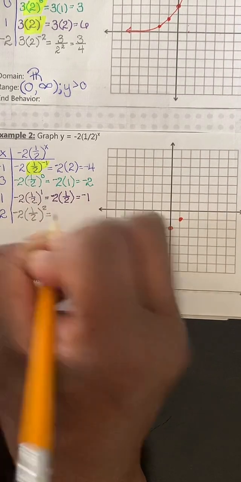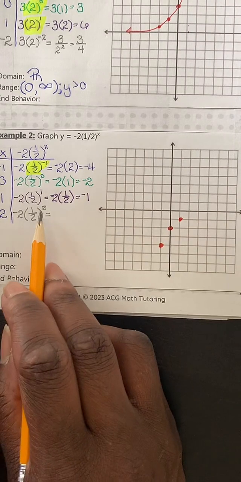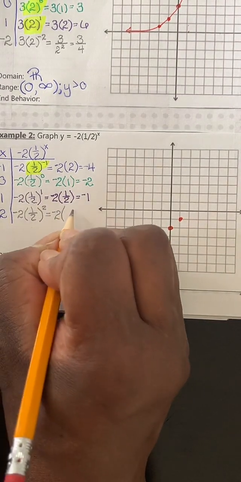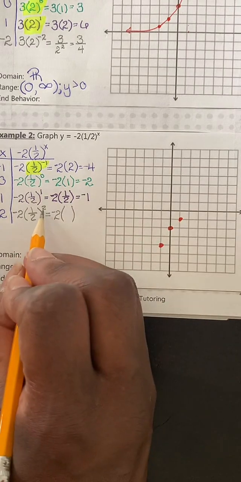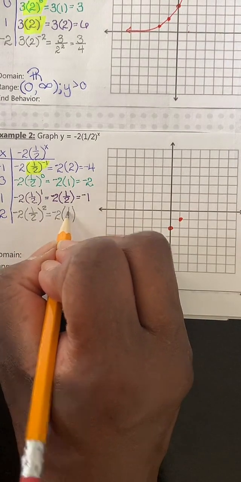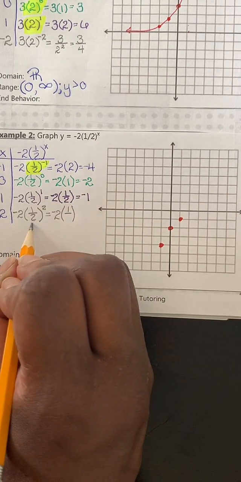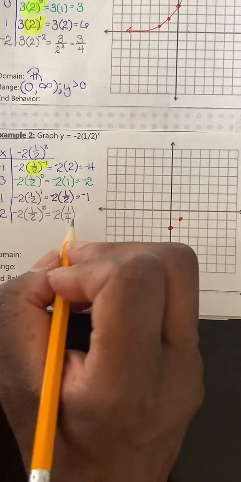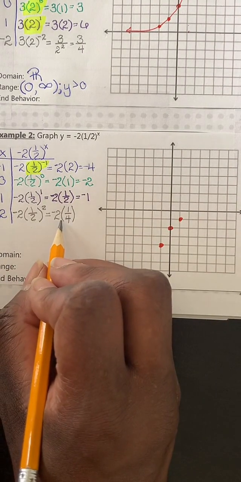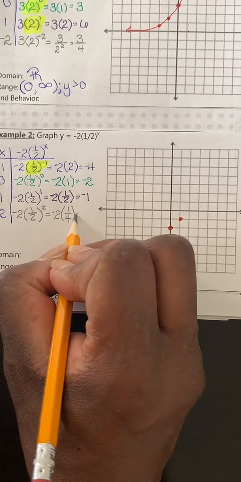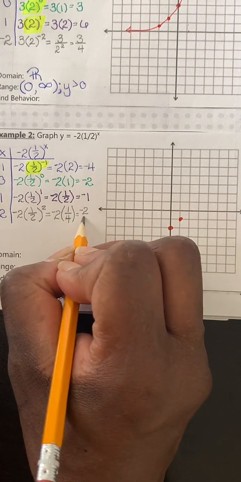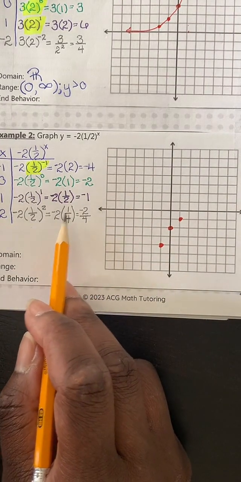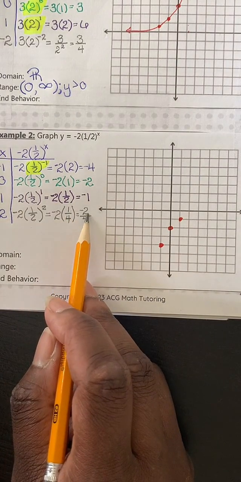squared. Now the 1/2 is being squared. So I bring down my -2. And since I'm squaring that 1/2, that means 1 is being squared, which gives me 1. The 2 is being squared, so that's 2 times 2. That gives me 4. Okay? So this is exactly the same as saying -2 over 4. When I multiply the whole number with the numerator, that's where the -2 came from.